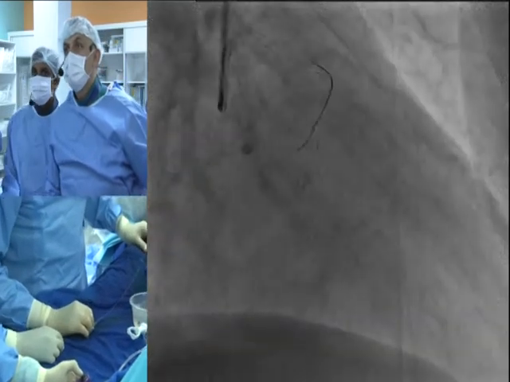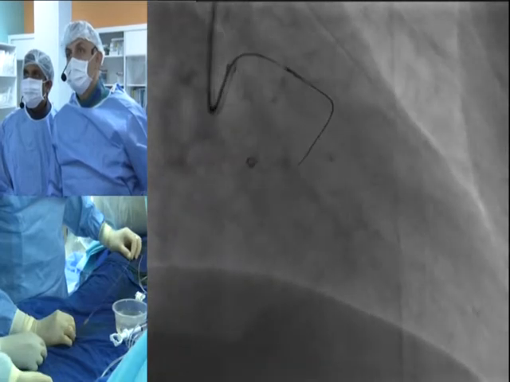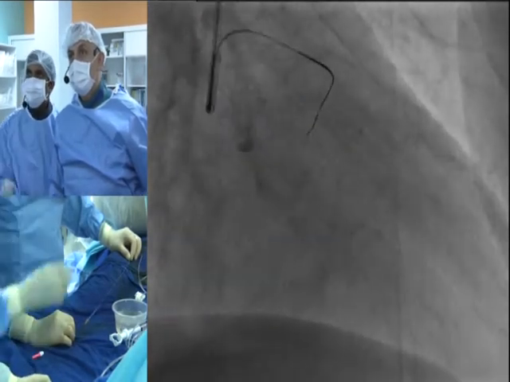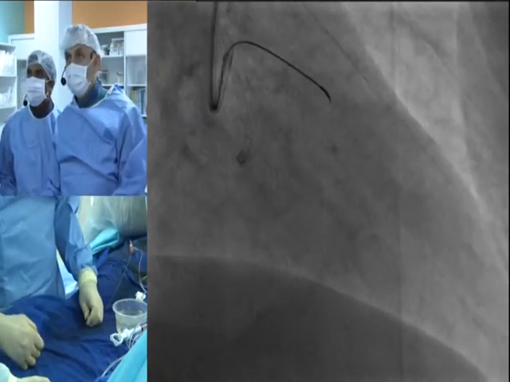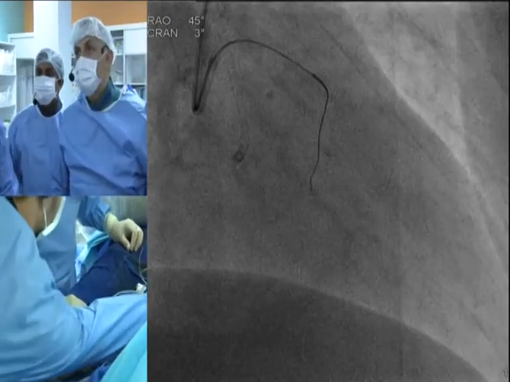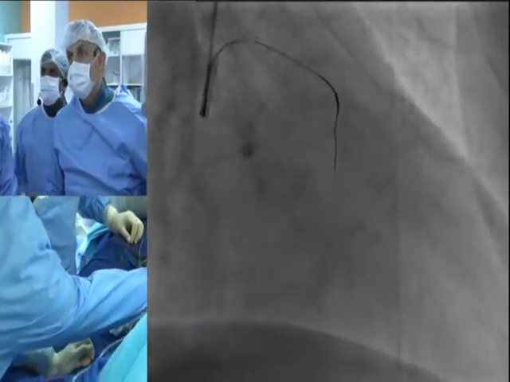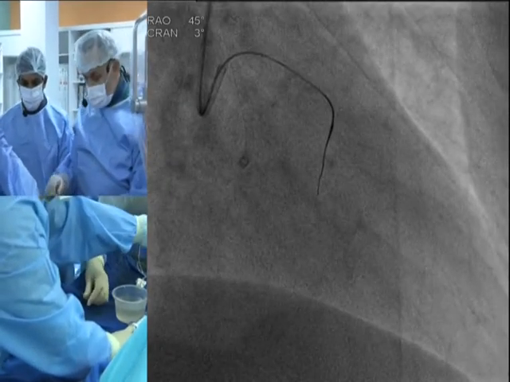So, I would like to introduce this. We want to be in the second branch of that first septal. I will come back a little bit. I think that's the one. So we'd just like to do some tip injection here to see where we are going.